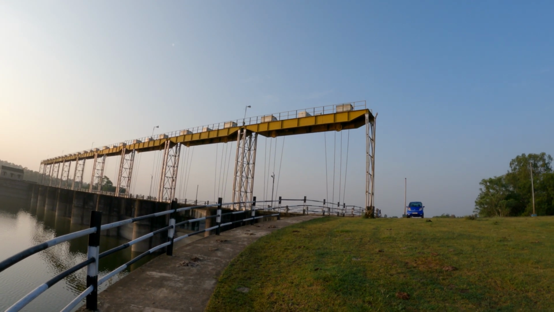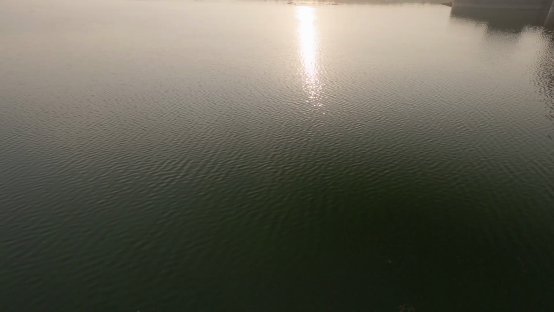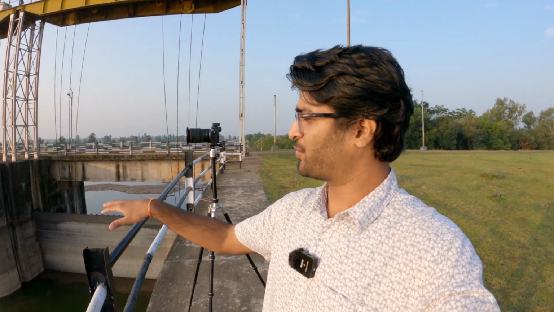All right, so I have set up my tripod here over the edge of the reservoir's gates. We have a beautiful reflection of the sunlight, as you can see behind me. The ripples in the water and the glimmer of the sunlight is looking really nice. I'm trying to avoid the dam area, the construction over here, and the gates as well, because I am trying to give a look of a natural environment instead of a man-made reservoir.